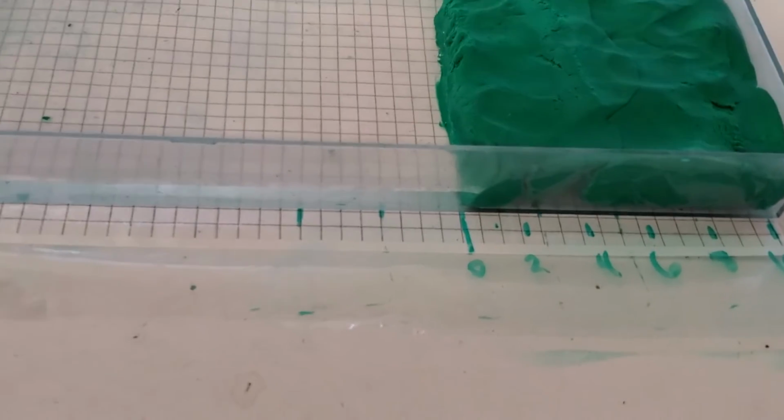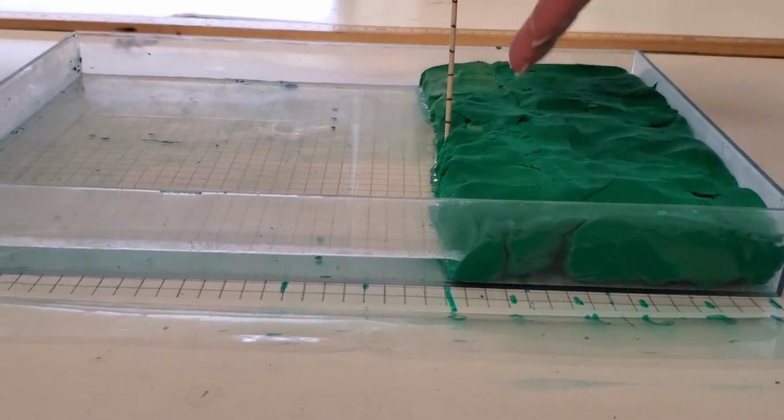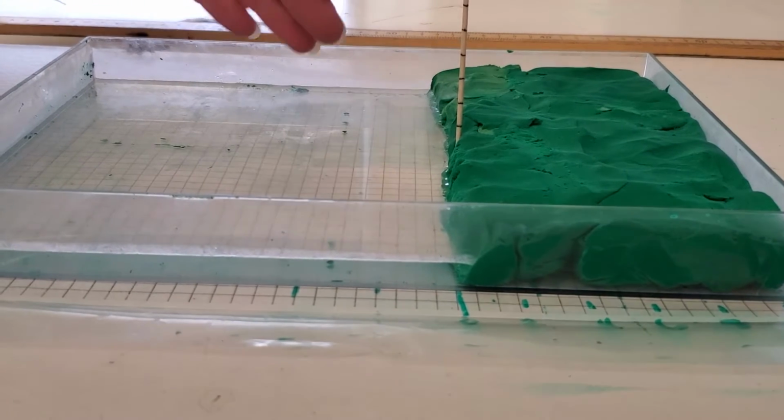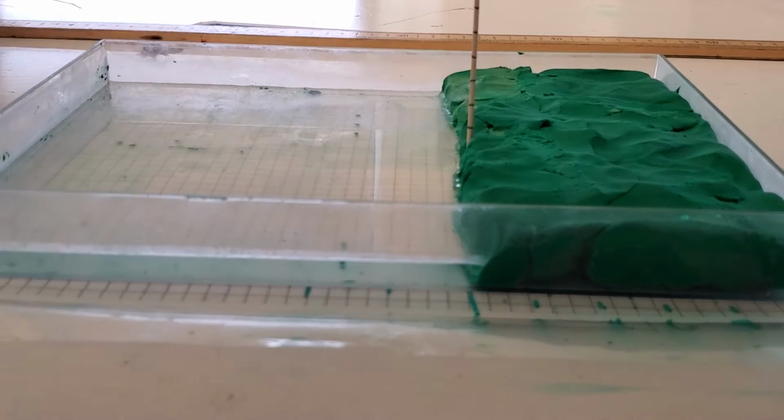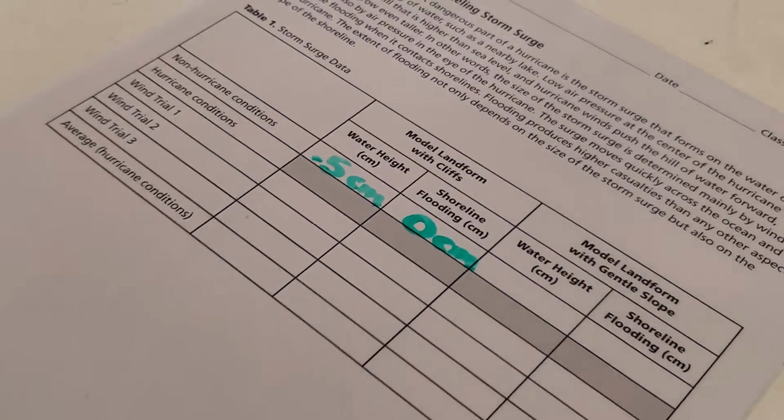Okay, so then we look at shoreline flooding. So we're looking at the shoreline up here. And do we notice any water that spilled over? Looks pretty dry to me. So we can say that there is 0 centimeters of flooding.